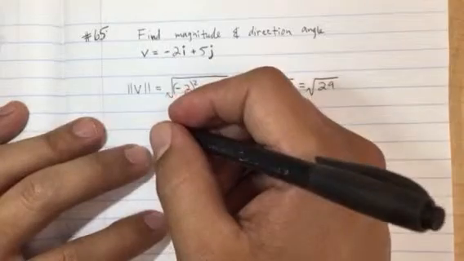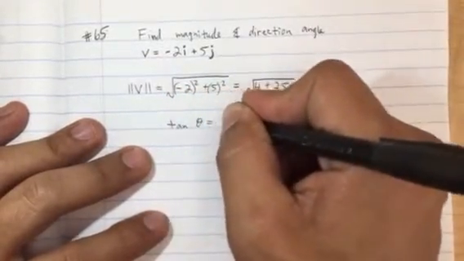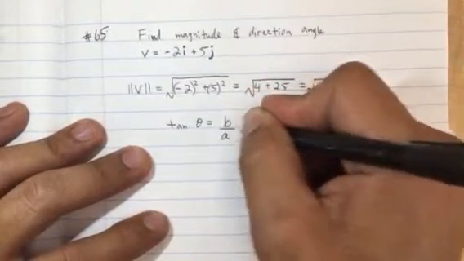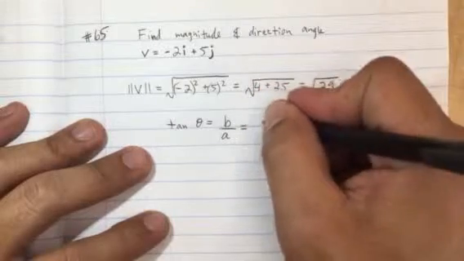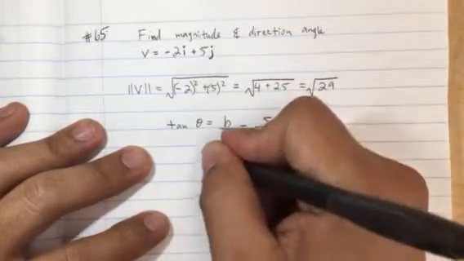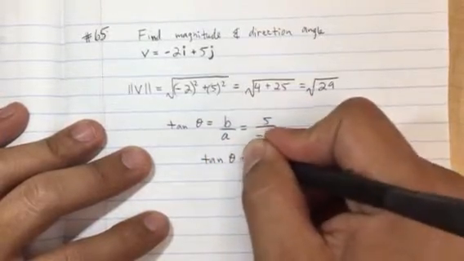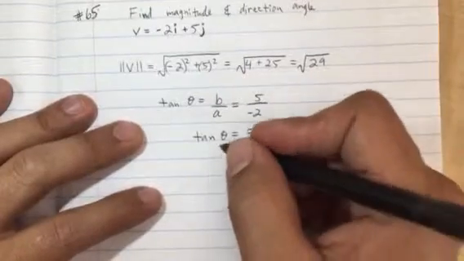For the direction angle, we're going to use tangent of theta equals b over a. So we're going to plug in our a and our b, and we get 5 over -2. So now we rewrite it as tangent of theta equals 5 over -2, and we take the inverse tangent of both sides.